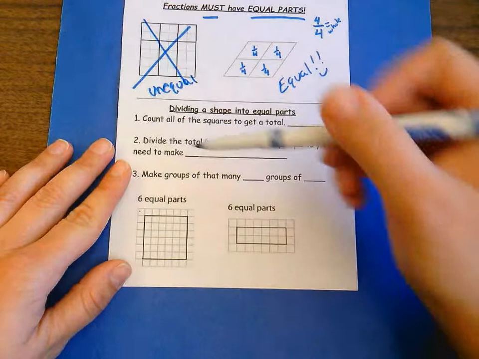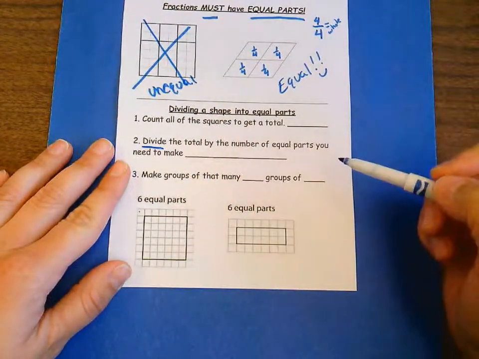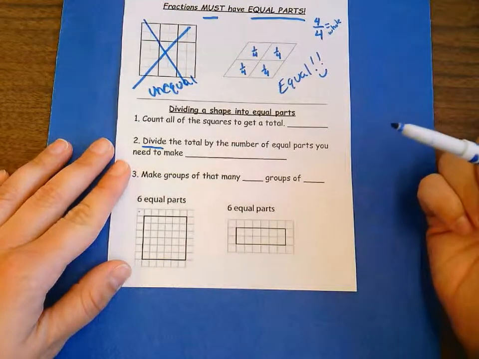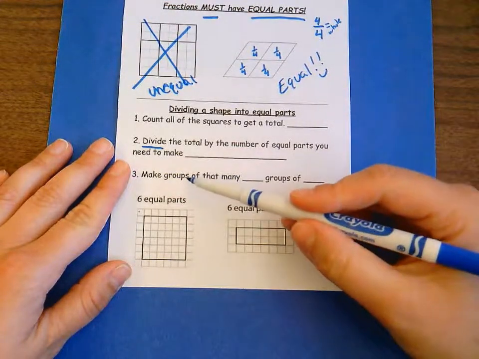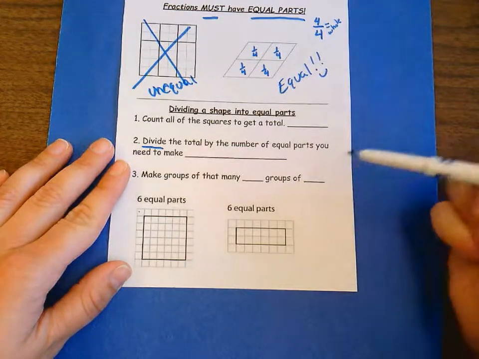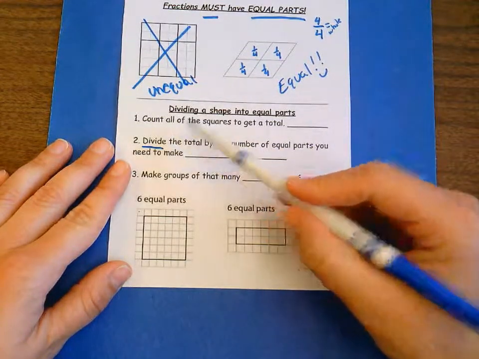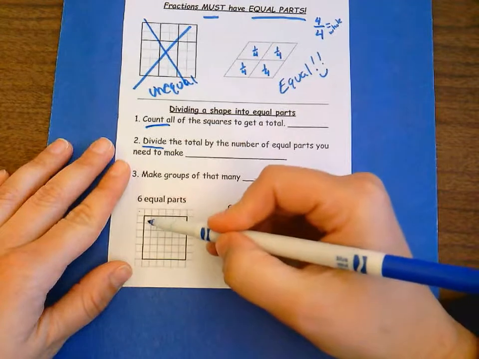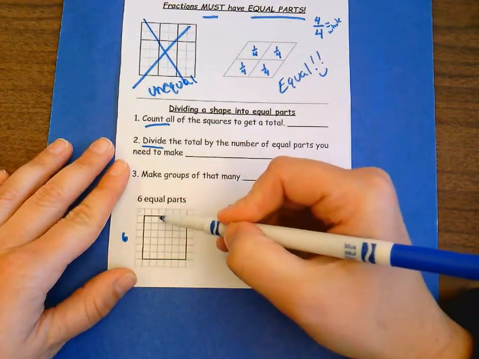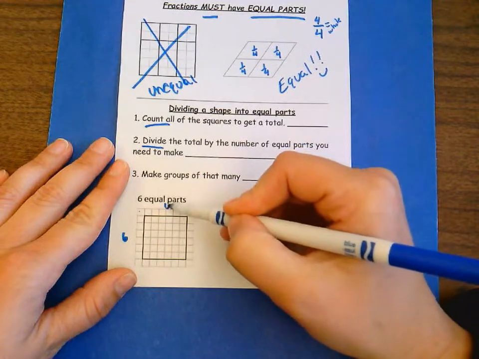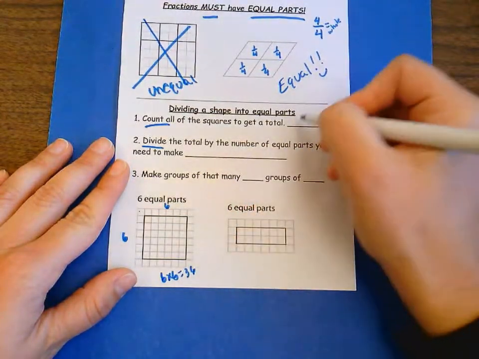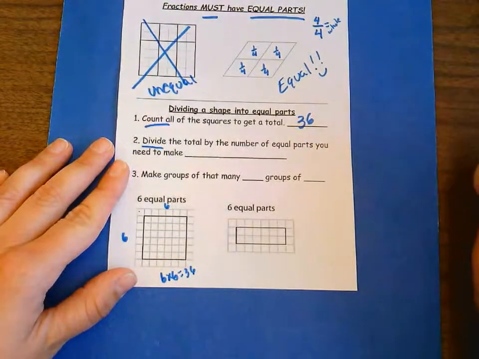Then we're going to divide that total by the number of equal parts we need. So in both of these cases, we're going to be making 6 equal parts, and that will let us know how many groups we need to make. So I'm going to count all the squares first. 1, 2, 3, 4, 5, 6 down the side. 1, 2, 3, 4, 5, 6 across. 6 times 6 equals 36. So I have 36 squares in total for that first shape.